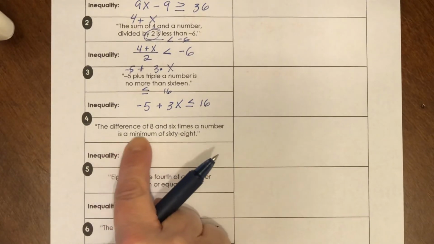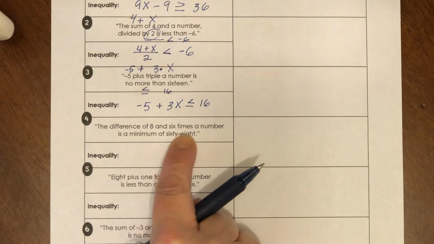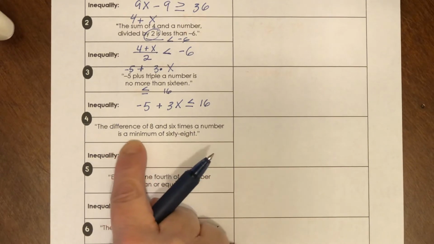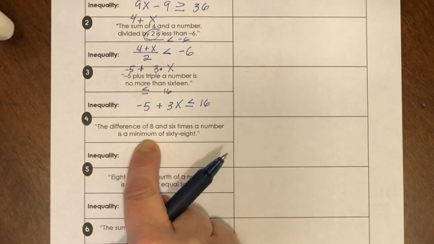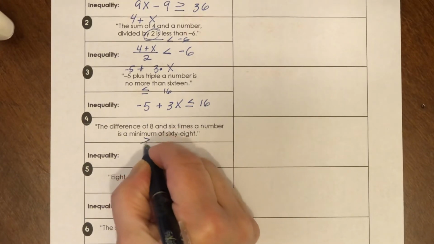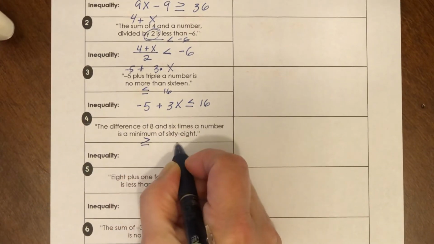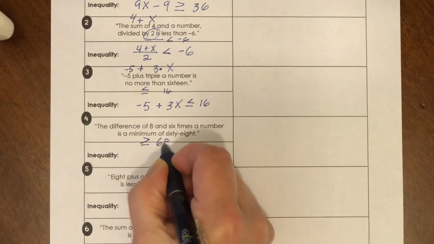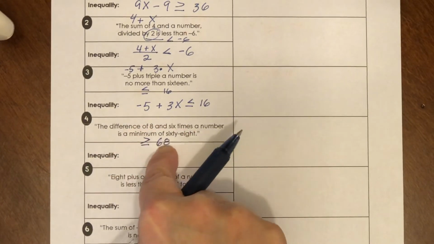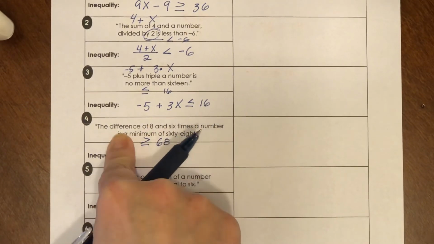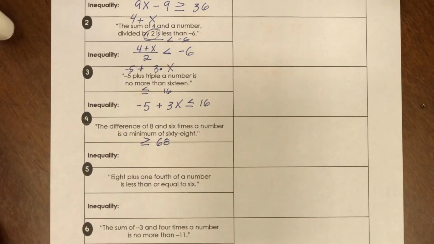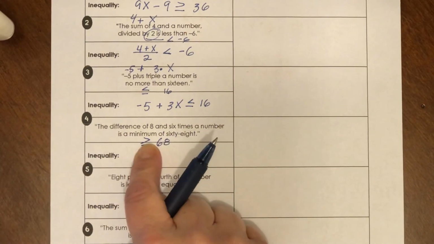The difference of 8 and 6 times a number is a minimum of 68. That means the smallest number it can be is 68, so everything else has to be larger. That's why these are tricky to set up.